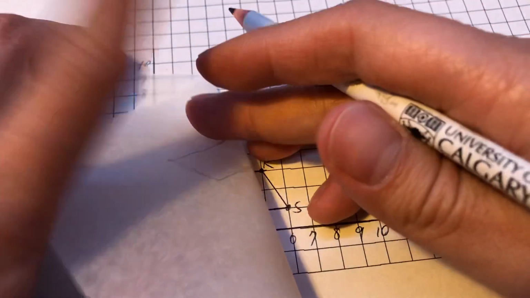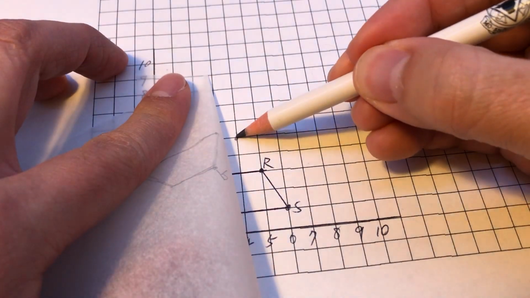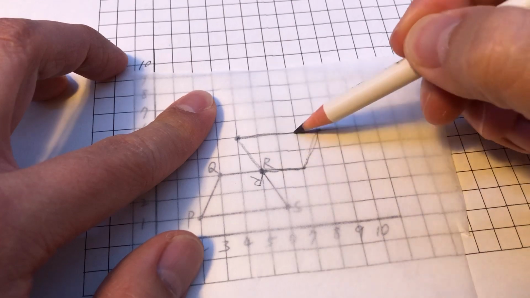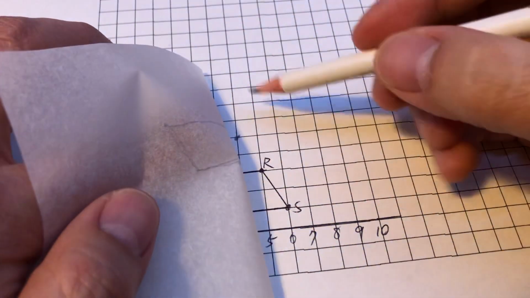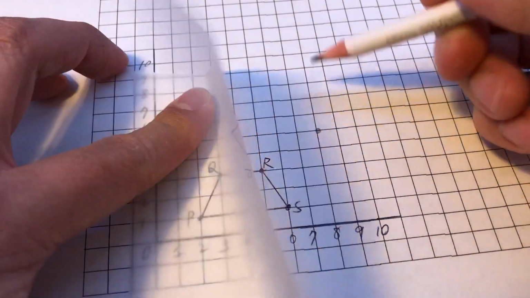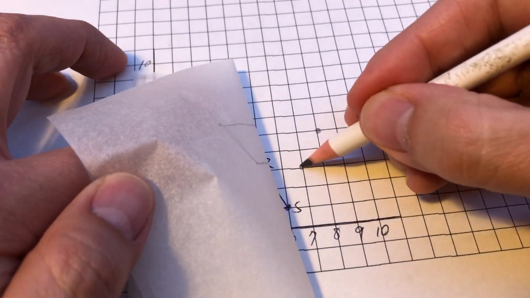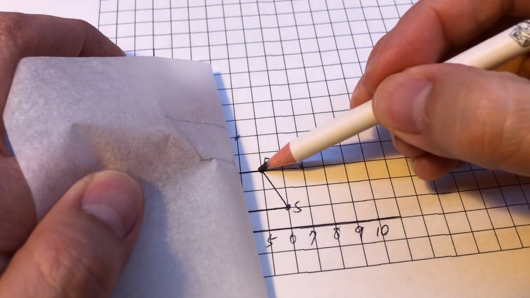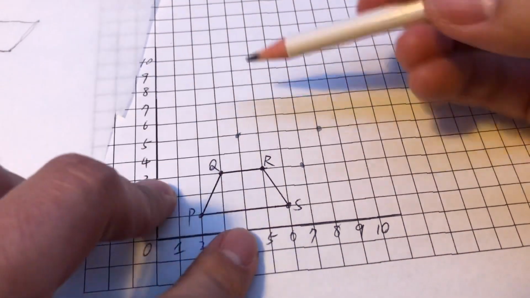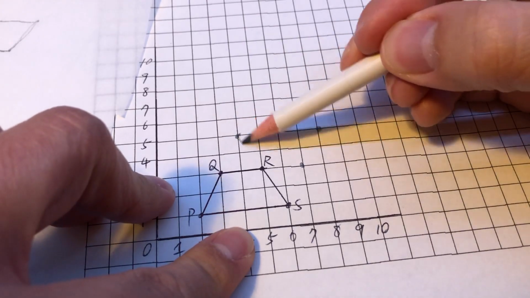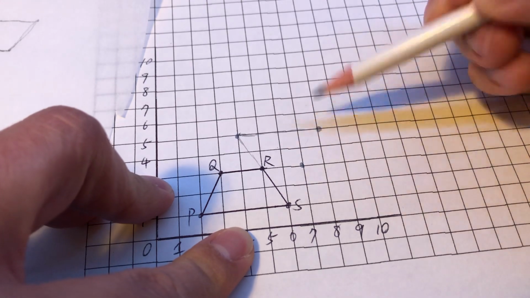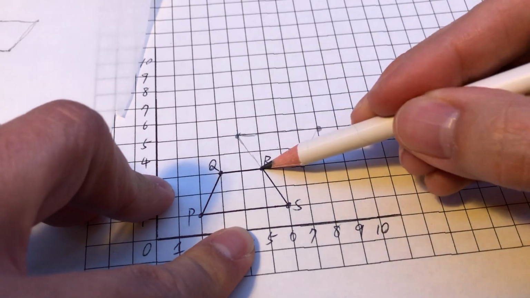Then count 1, 2, 3, 4 to the right. This is another one, and then we have this one and R. R does not change. Once you draw the shape, connect the 4 dots.